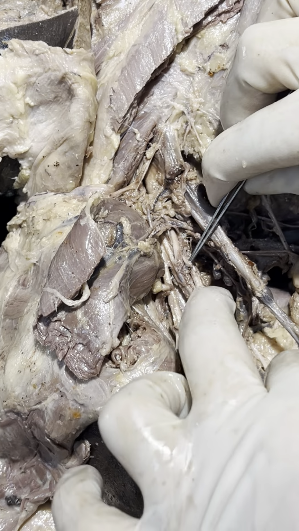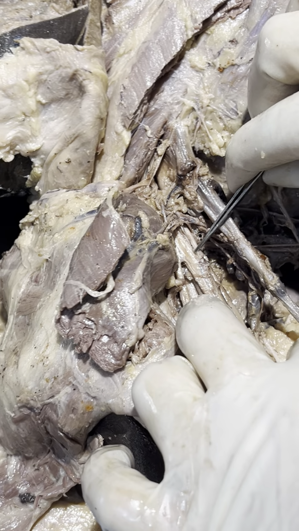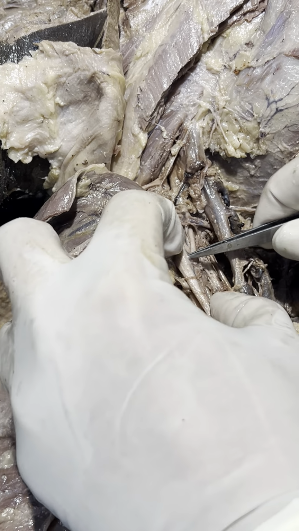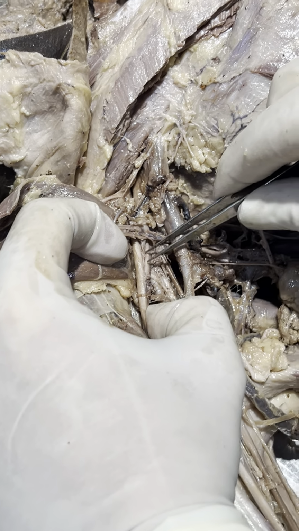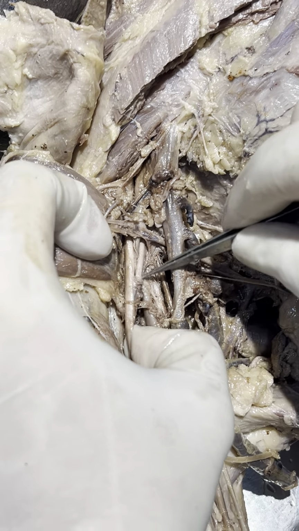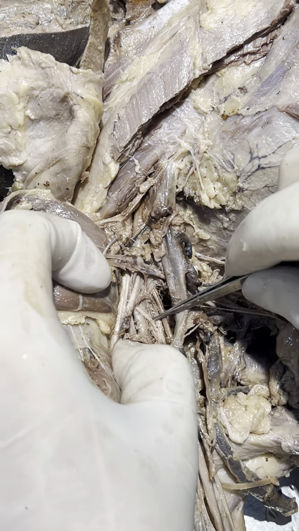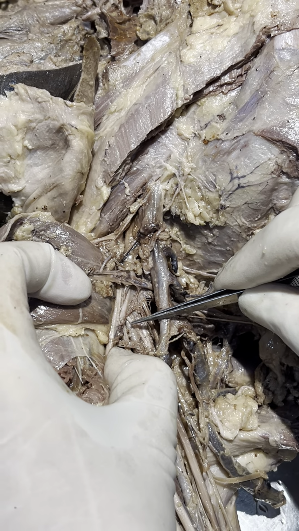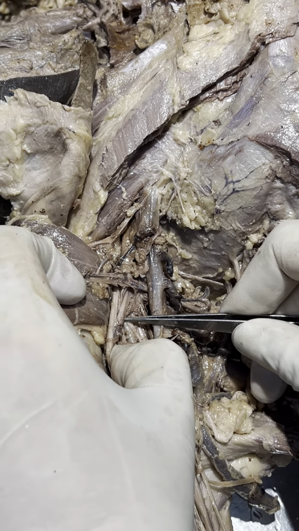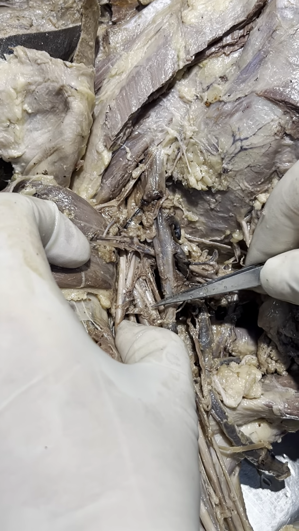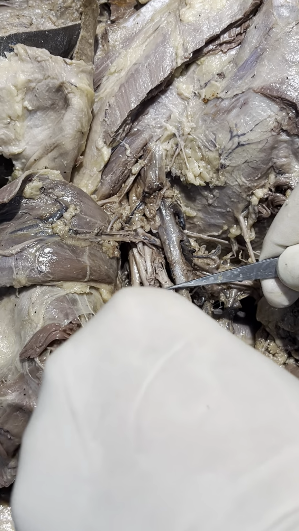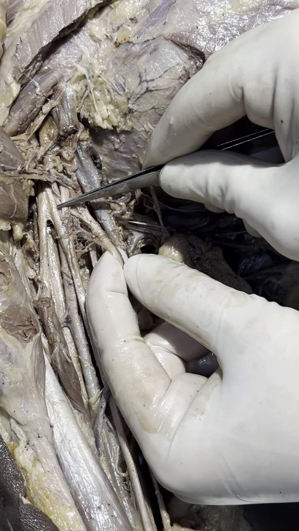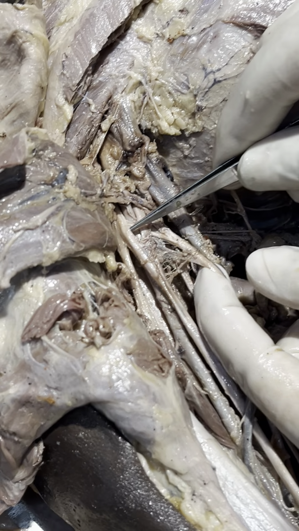These C7 fibers are given by this lateral root of the median nerve, and these are the fibers of C7. They are coming from the lateral root of median nerve. They cross superficial to the second part of axillary artery, but deep to the medial root of the median nerve, and they continue along with the ulnar nerve. So C7 fibers are imparted to the ulnar nerve by the lateral root of the median nerve.